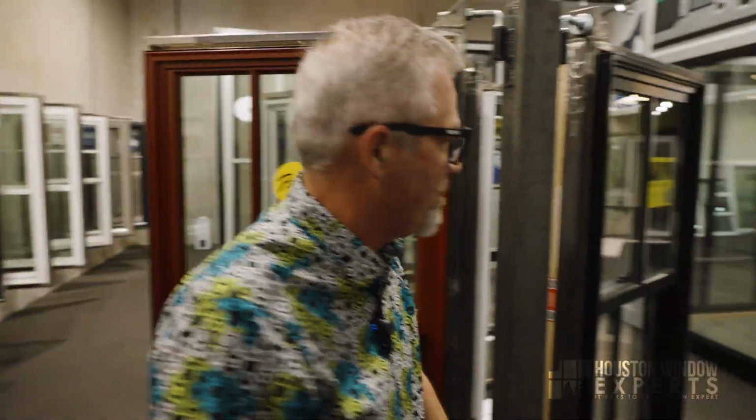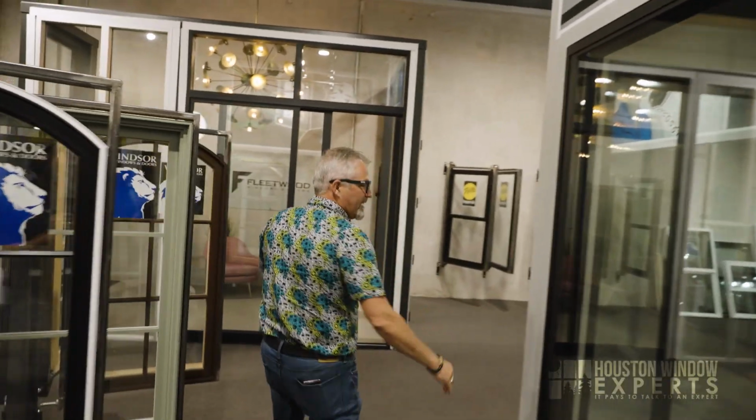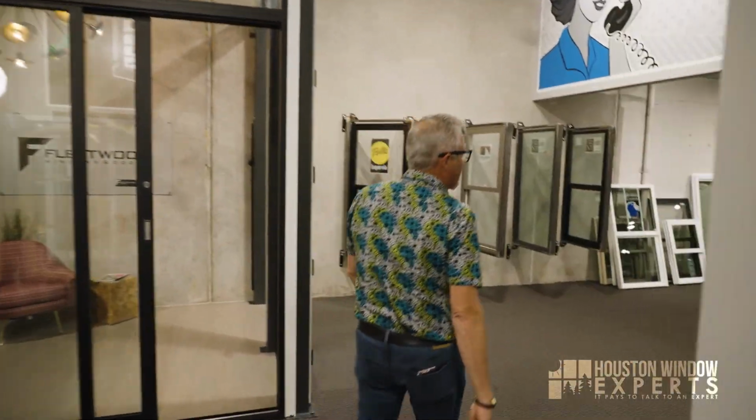We'll take a little quick tour, and I'm going to show you what the cladding is on a wood window. I could have done it right there, but it's easier just to show you a nice cutaway.